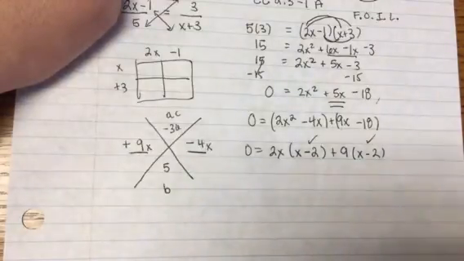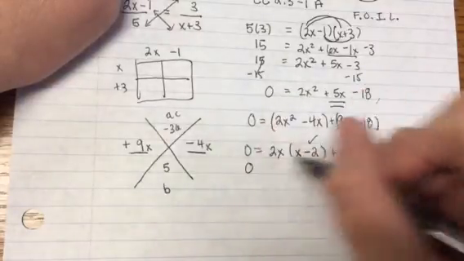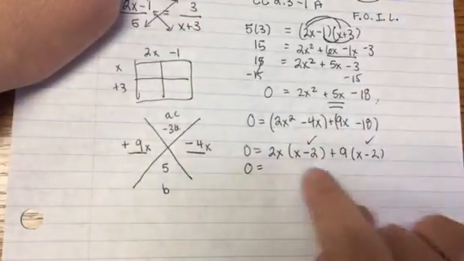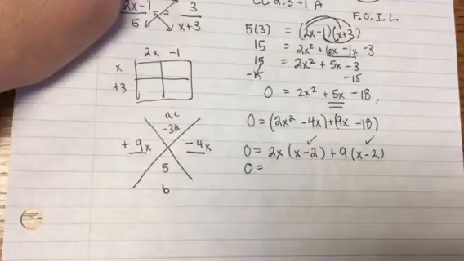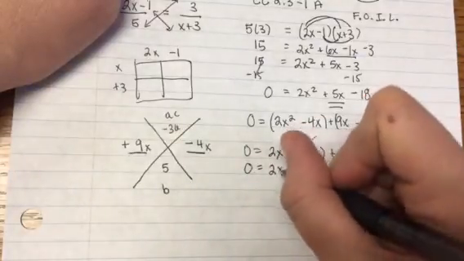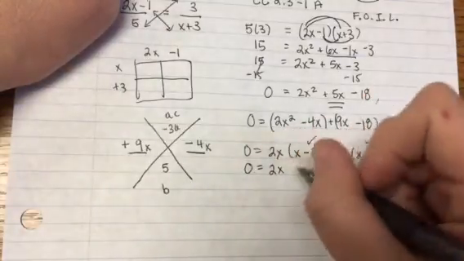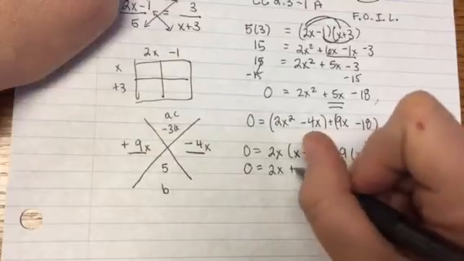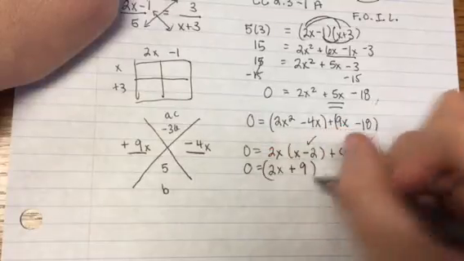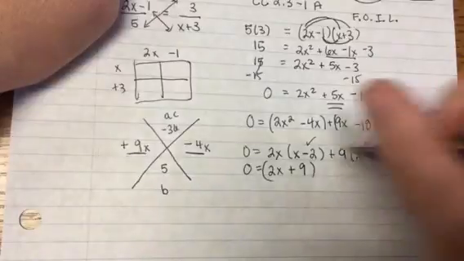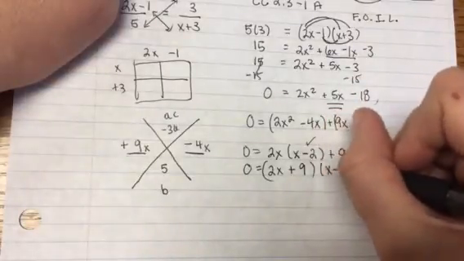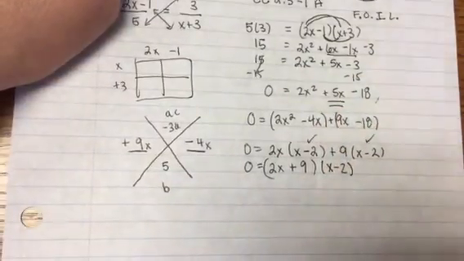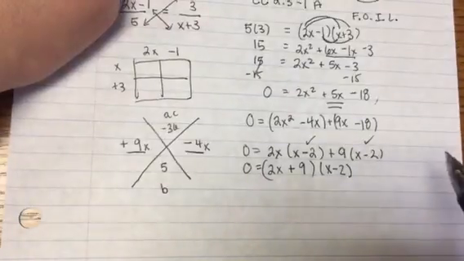All right, almost at the last step. I know these are long problems. Everything on the outside, so the 2x plus 9, it's like we're undistributing x minus 2 to 2x plus 9. So I'm going to take 2x plus 9 and put that in one pair of parentheses, and then x minus 2 in the other. So we're just reversing the distributive property when we do that.